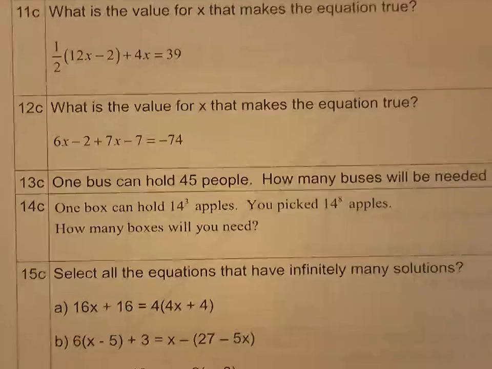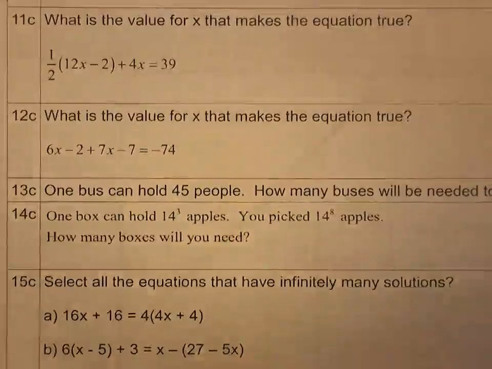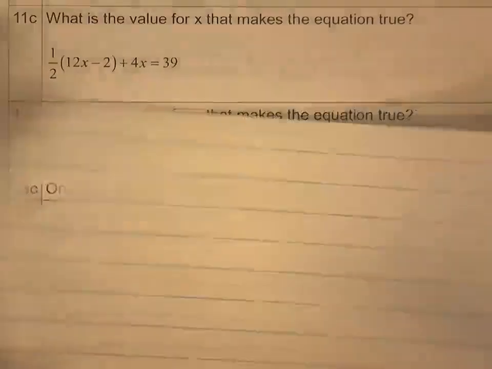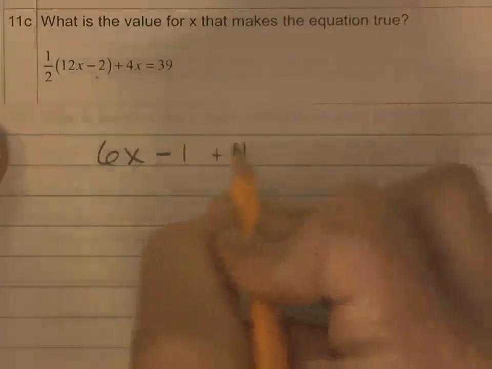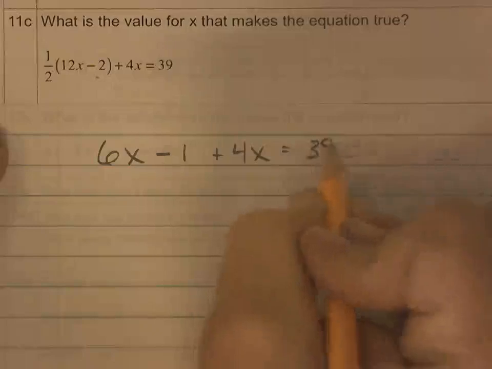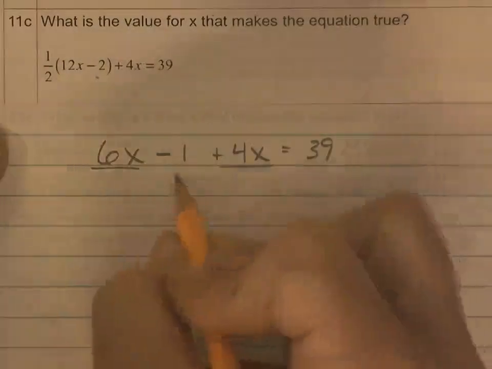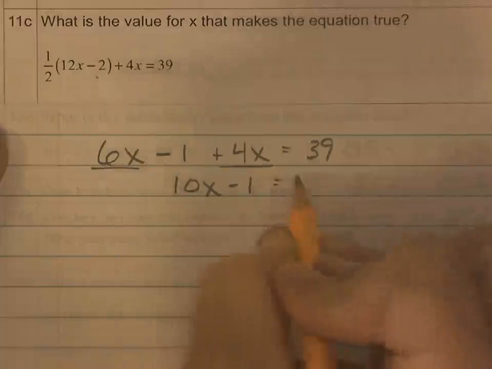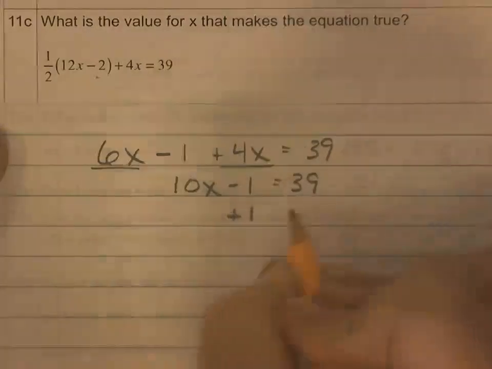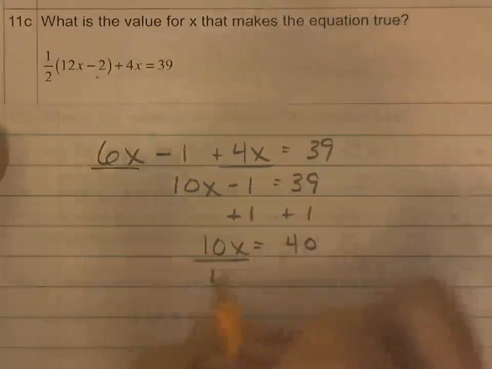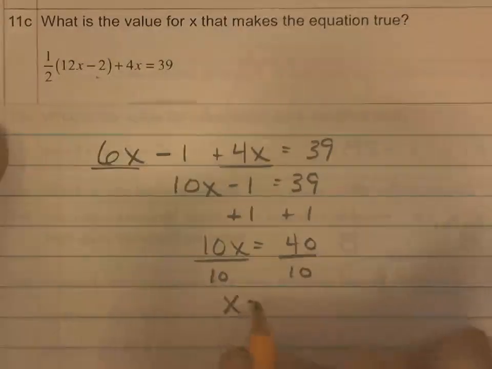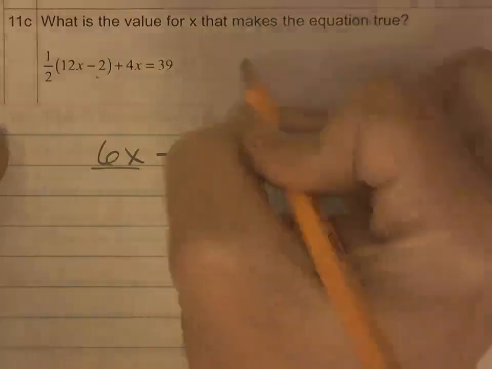Number 11, I have to solve this equation. So let me get some paper here. Half of 12 is 6. Half of 2 is 1. So there was some distribution. I'm going to combine these terms to a 10x. I'm going to add 1 to both sides. I'm going to divide both sides by 10. Correct answer is 4.